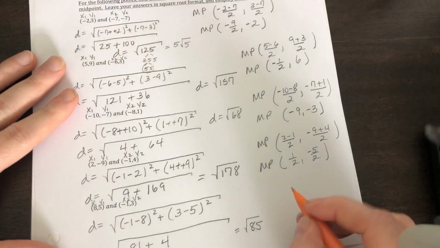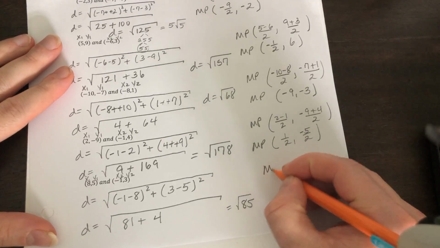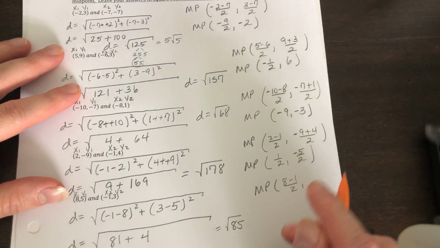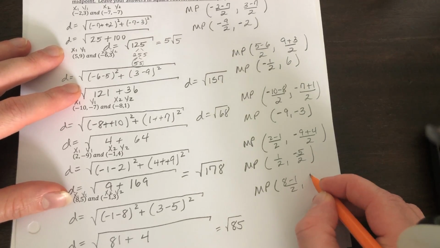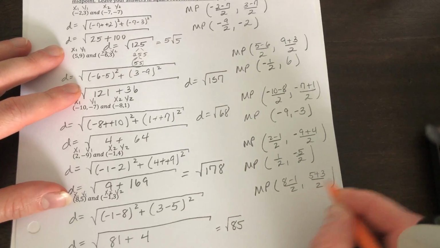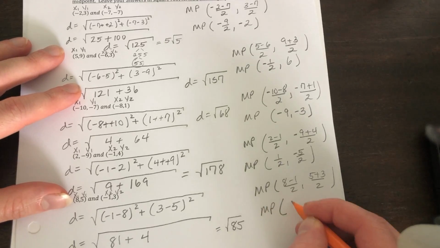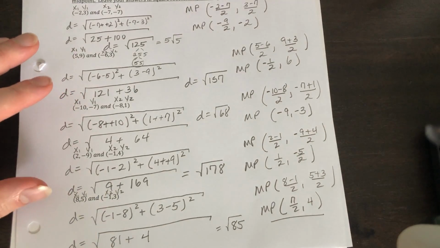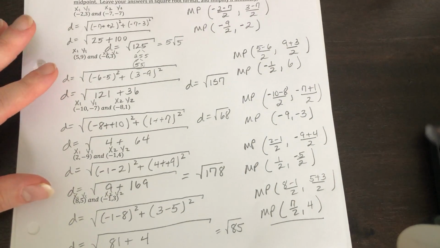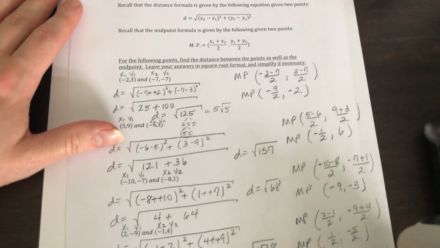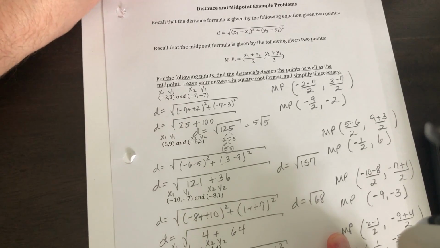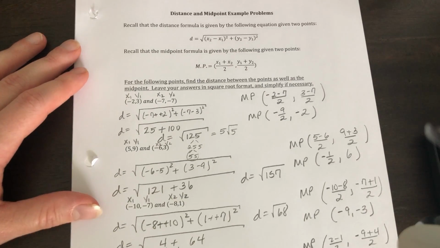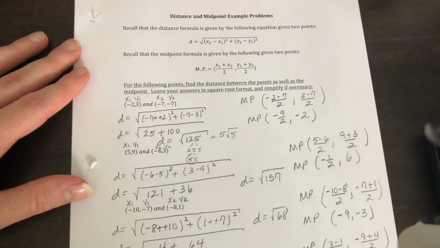Okay, and then your midpoint is going to be 8 minus 1 over 2 and 5 plus 3 over 2. So your midpoint is going to be 7/2 and 4. Okay, so this has been distance and midpoint review for you. Like I said, you really don't use this in calculus ever, or pre-cal much less, but I just want to add that in here as a review for your SAT.